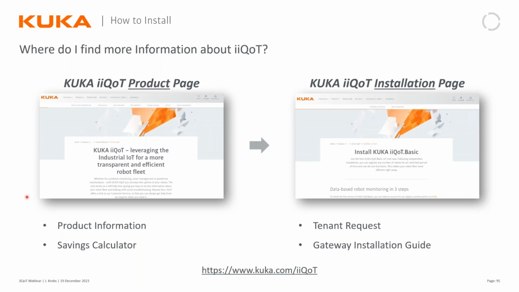From that page, you will also find a let's start button, which leads you to the iQoT installation page. That's where it tells you where to get the tenant request, how to get a gateway, and how to find the installation guide, and it will guide you step by step in order to do everything on your own. As I mentioned earlier, if you have questions or problems doing so, then reach out to KUKA and we will guide you and help with your questions.